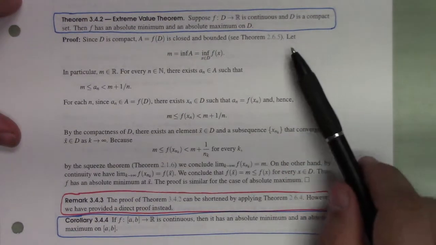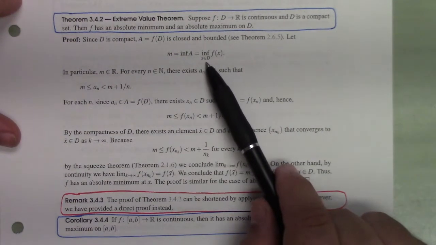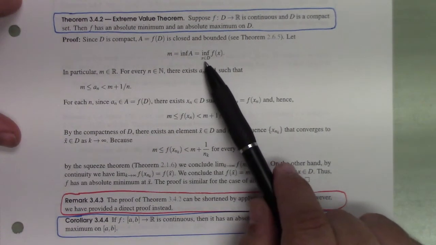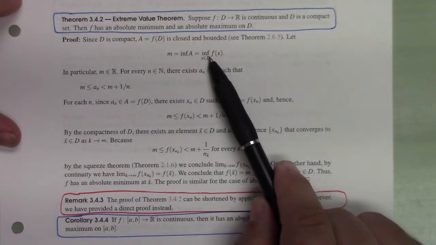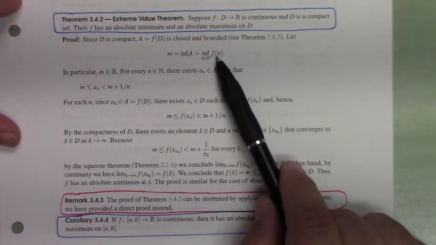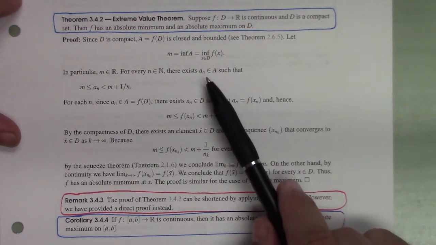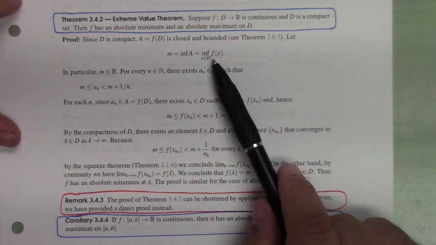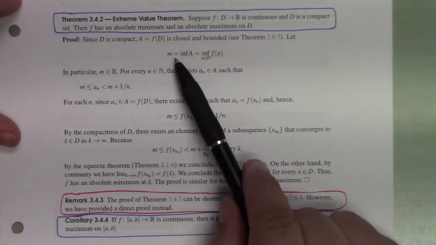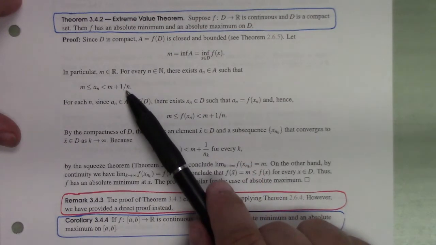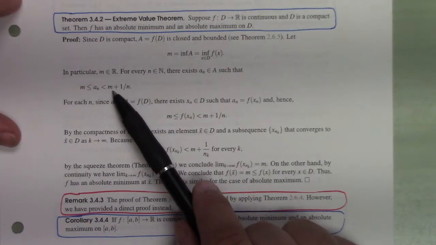So I'll go through it. Let M be the infimum of A, and so that means taking x in the domain, f of x, sorting through those values, and the greatest lower bound of that. And you remember that proposition characterizing the infimum, where if we take the infimum and then add a little bit, then there has to be something between the infimum and the infimum plus a little bit.